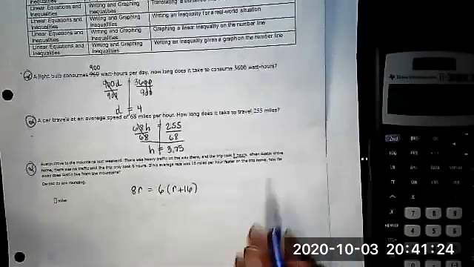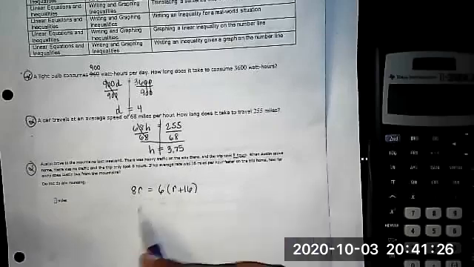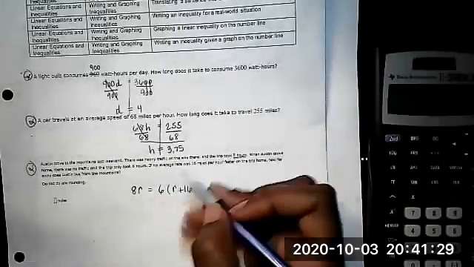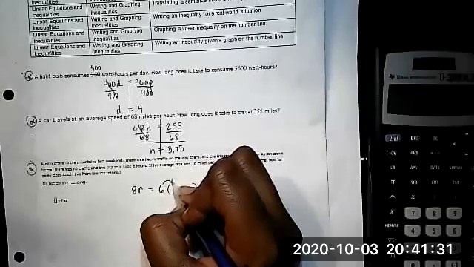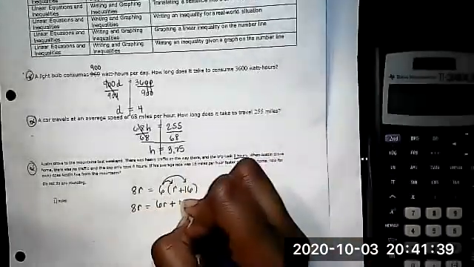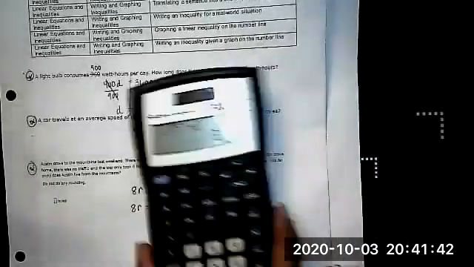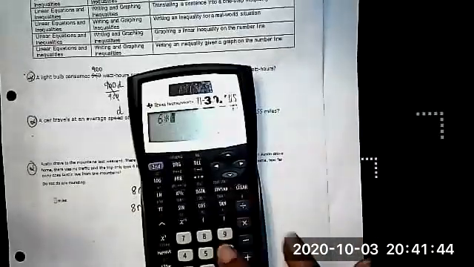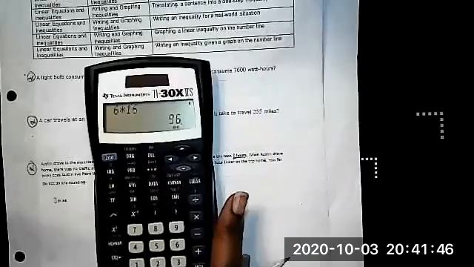Sorry about that. First and foremost, we do need to find the rate. So let's do that by distributing the 6 first. We have 8R equals 6R plus 6 times 16, which should give you 96. Let me make sure, 6 times 16, nothing wrong with checking. 96, good.